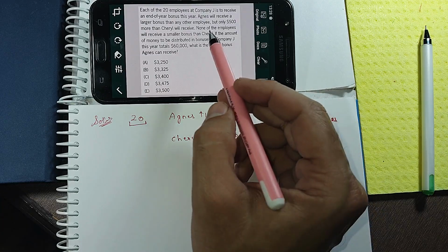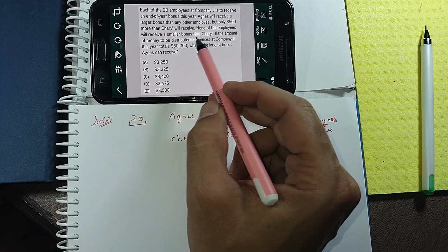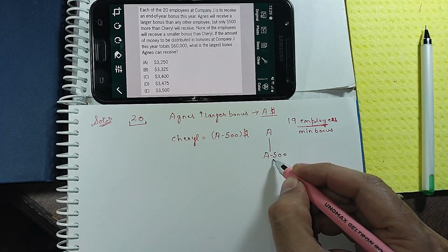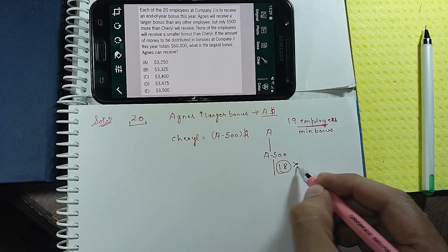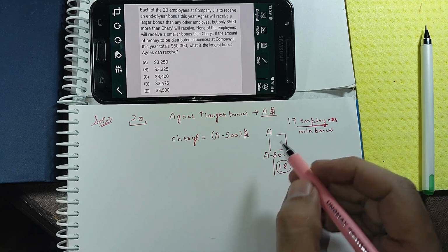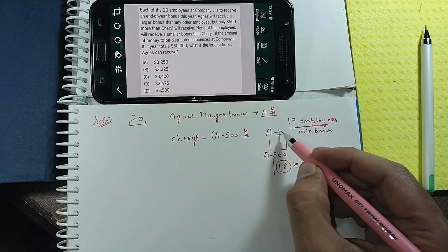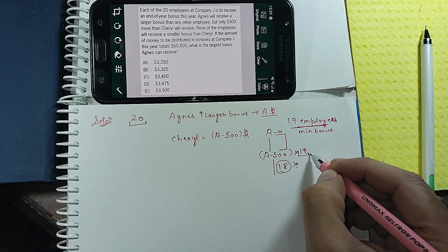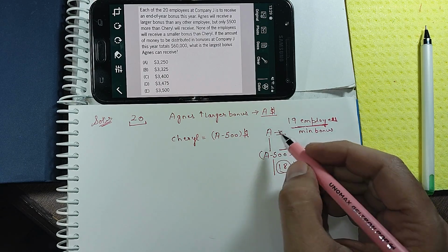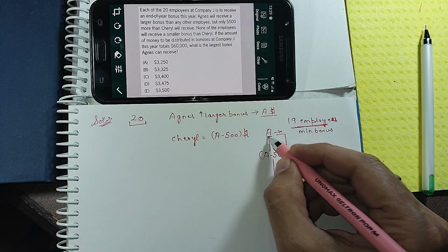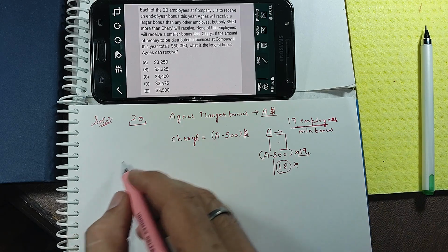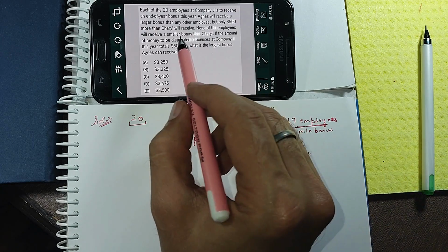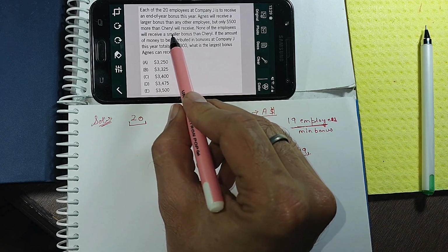Now there is one more condition, that none of the employees will receive a smaller bonus than Cheryl. So one is A, then there is A minus 500, and there is a condition that the other 18 employees can't have less than Cheryl. So they must be in this range, right? But we have already established that for A to be maximum, the 19 employees should get the minimum. So that means they can have this much of bonus. In that condition, A will get the maximum bonus. If we have some larger value over here, that will cause A to decrease its value. So we can write this as A minus 500 for all 19, because there is no condition that the other 18 employees can't receive the same bonus as Cheryl.